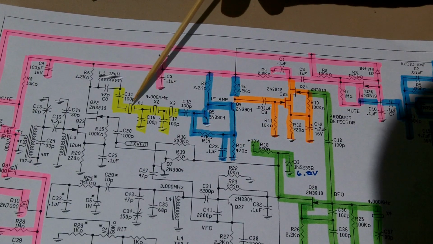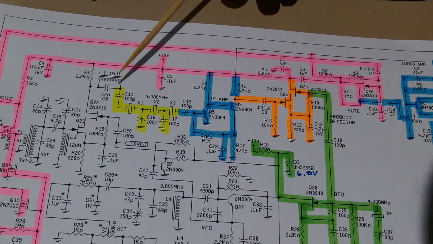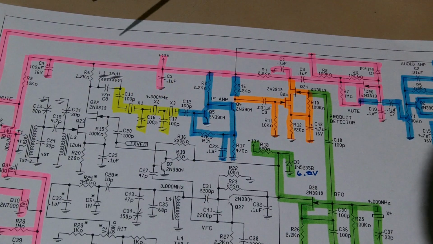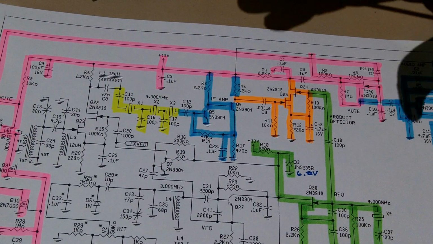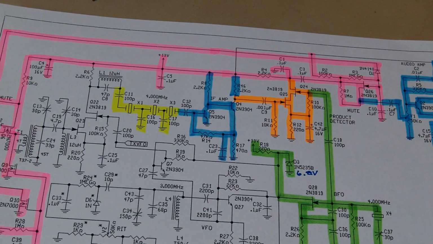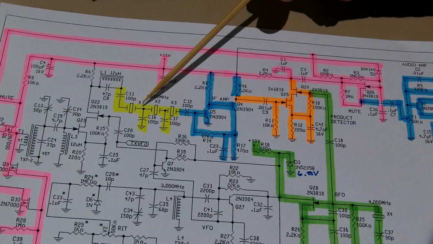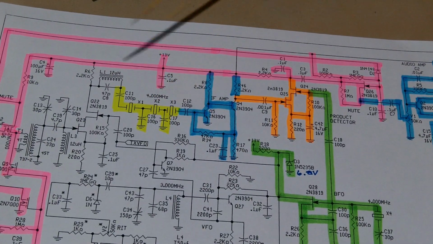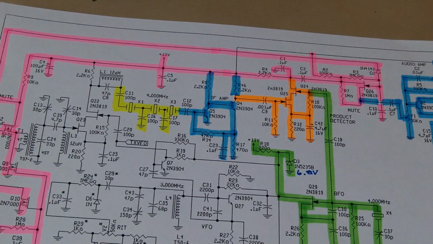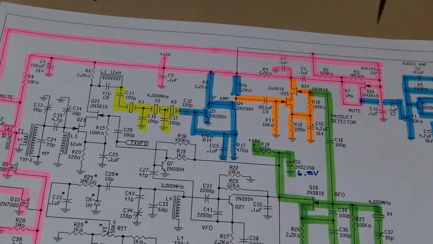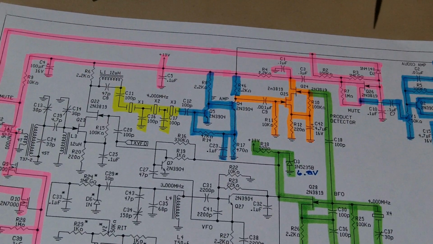What we want to do is match these crystals. Now, there are several ways of doing it. Some of them are complex, but we're going to take the simple route, and that is we are just going to find crystals which, when oscillating in an oscillator, all have the same or very close to the same frequency.